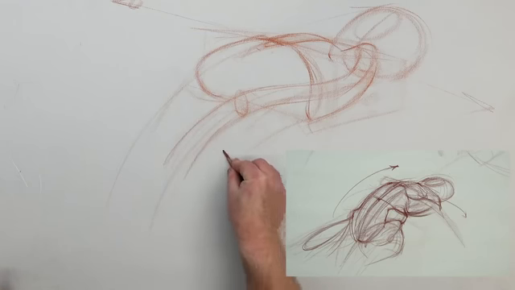So I'm going to conceive of this one, this pelvic area, as more a bowl.